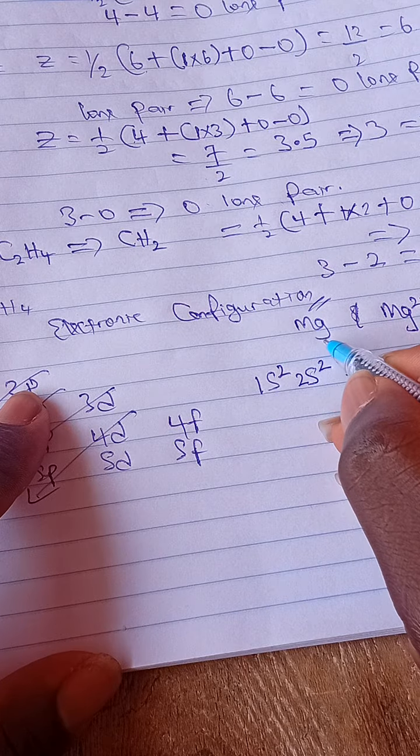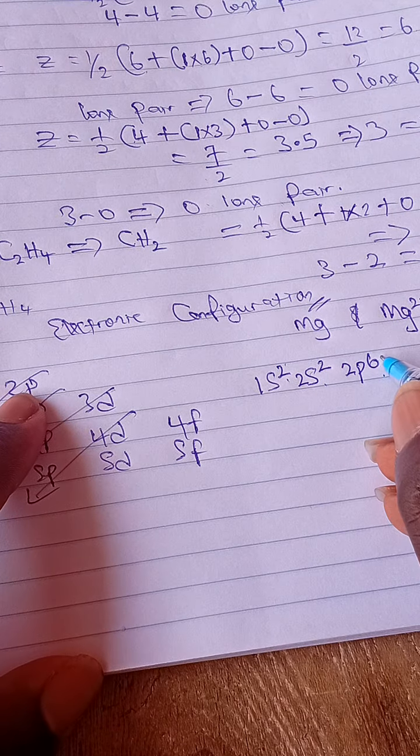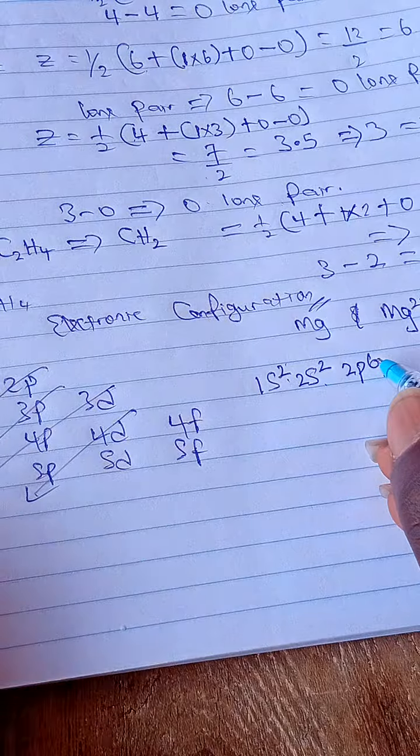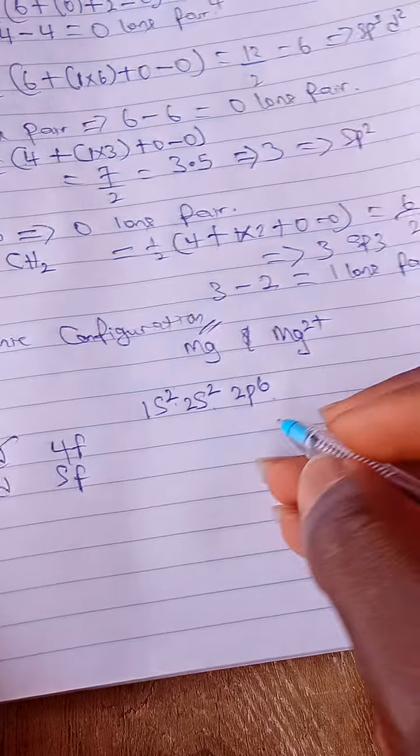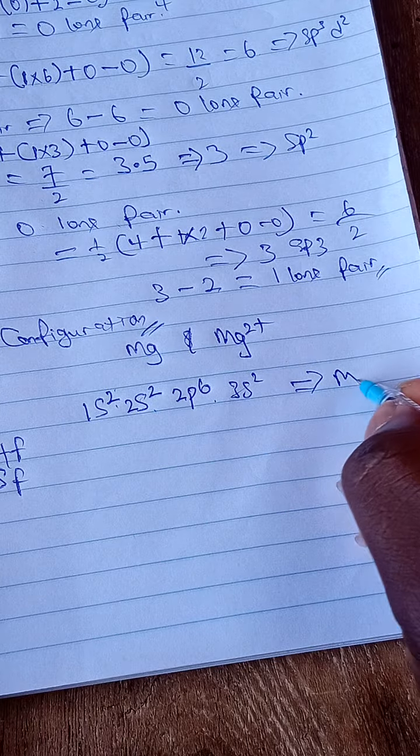So magnesium is number 12. You have 1s2, 2s2, 2p6. That's 2, 4, 6. That's 10. So we have 2 left. After 2p6 is 3s. So we have 3s2. So this is the electronic configuration for Mg.